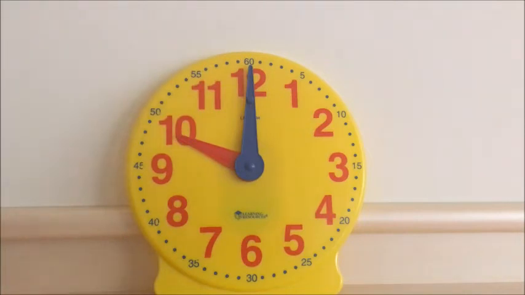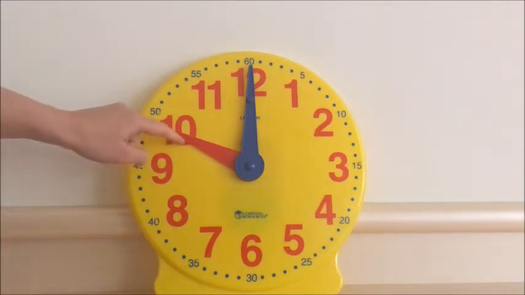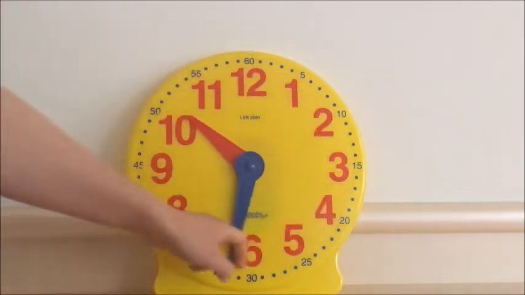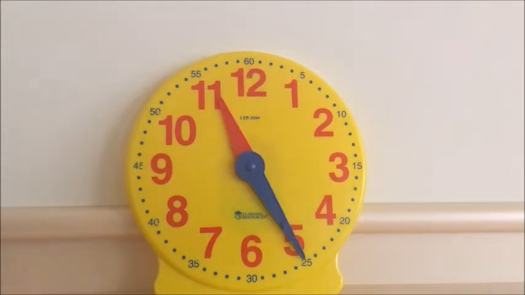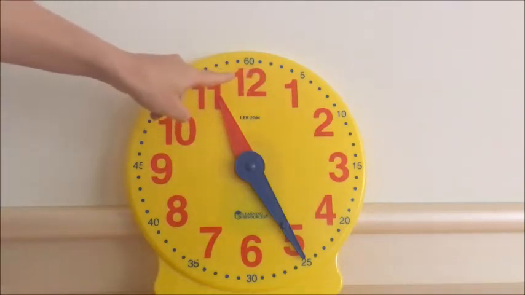Let's focus on the hour hand first of all. If the hour hand is pointing at 10, it means that it's 10 o'clock. If the hour hand is pointing at 11, then it means it's 11 o'clock. If the hour hand is pointing somewhere between 11 and 12, it means that the time is 11 o'clock because it hasn't got to 12 yet.